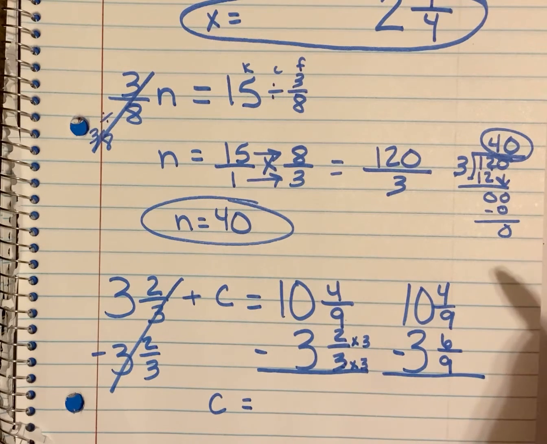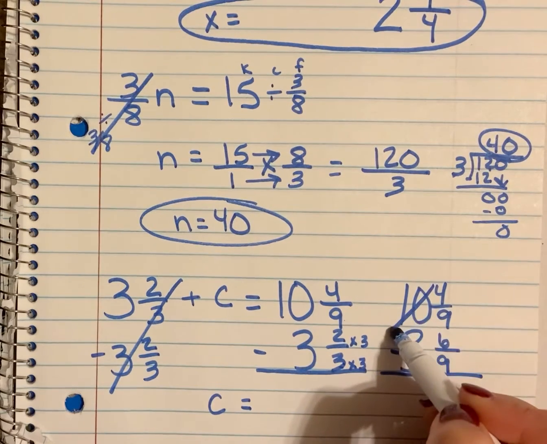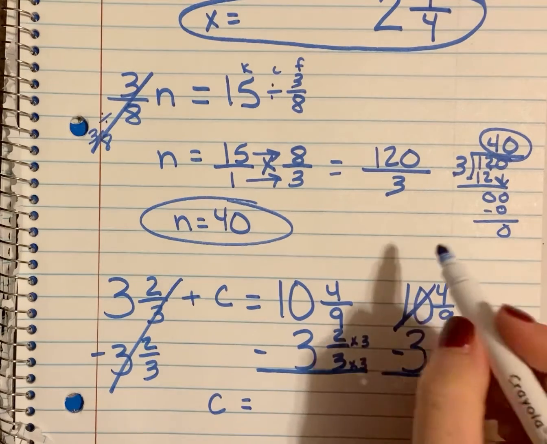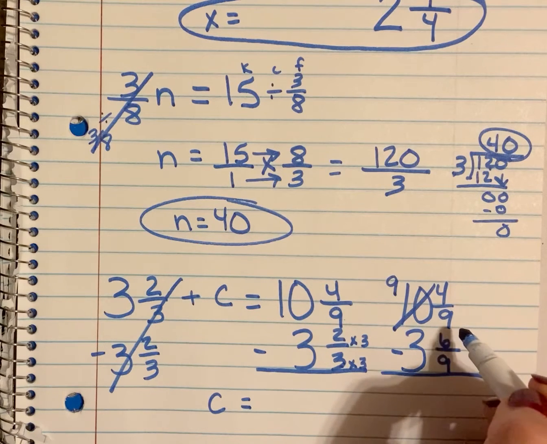But there's one problem. If I have 4, can I take 6 away? No, I cannot. So I need to borrow a whole. When I borrow a whole, I only have 9 wholes. And the whole that I borrowed is 9/9.